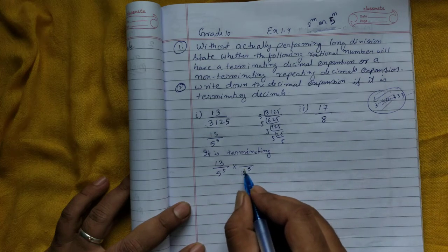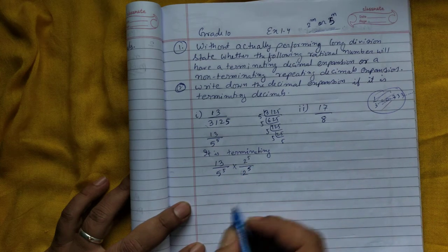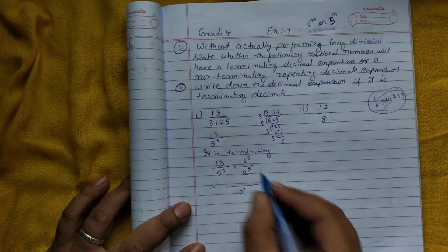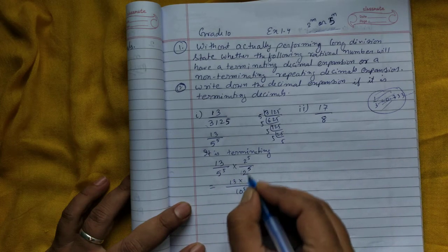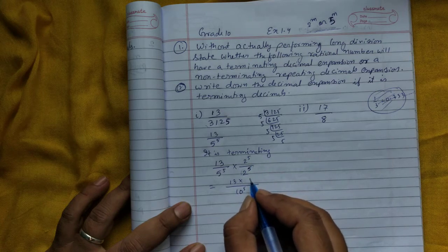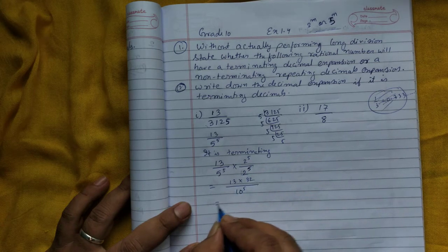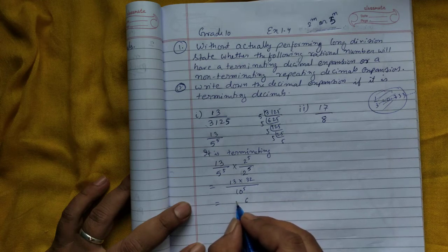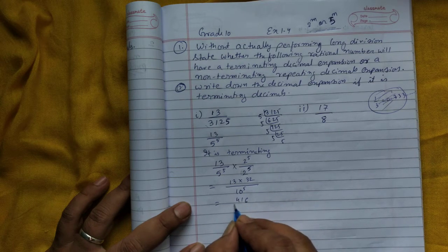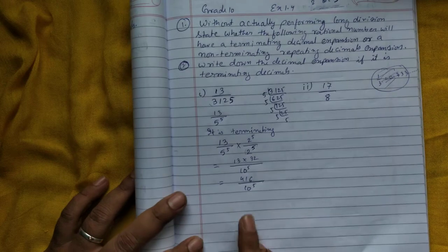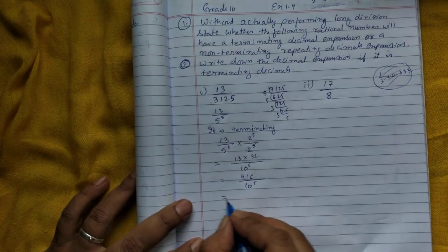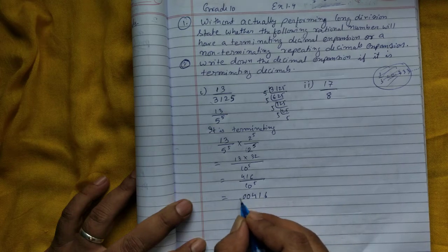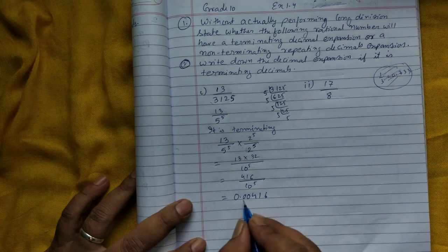So if you are multiplying by 2 power 5 here, 2 power 5 upside also, so that it becomes 10 power 5 downside, and it will be 13 into 2 to the power 5, which is 32. Multiply 13 by 32, 26, 39, 40, 41, 416 by 10 to the power 5. So 10 to the power 5 means there must be 5 decimal places. So 41600 point, so 5 decimal places.